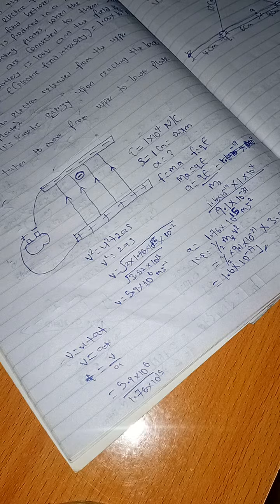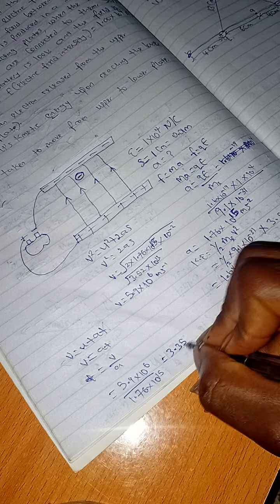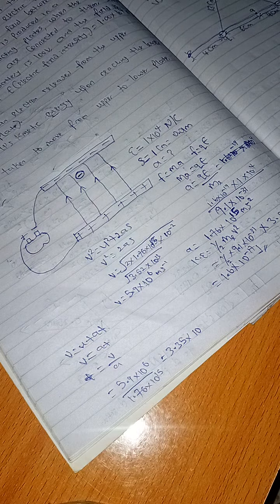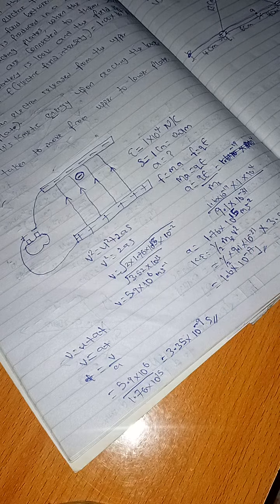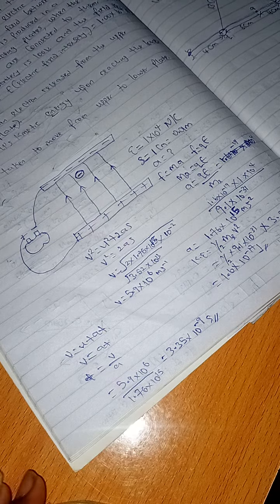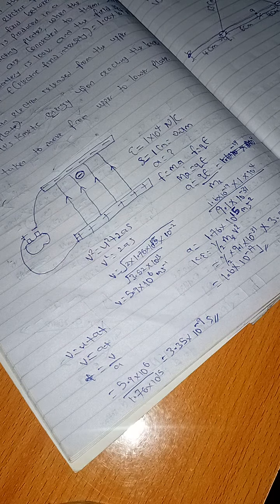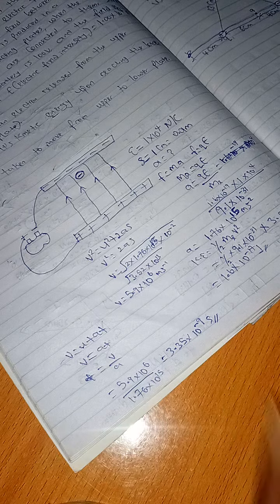So we have 5.9 divided by 1.76. That gives us 3.35 times 10 raised to power minus 9 seconds. Yeah, that's the time taken, a very short period of time, because the electron is moving with a speed close to the speed of light. Wow. So that's that for that. I'm confirming if those answers are correct. I think they are correct.